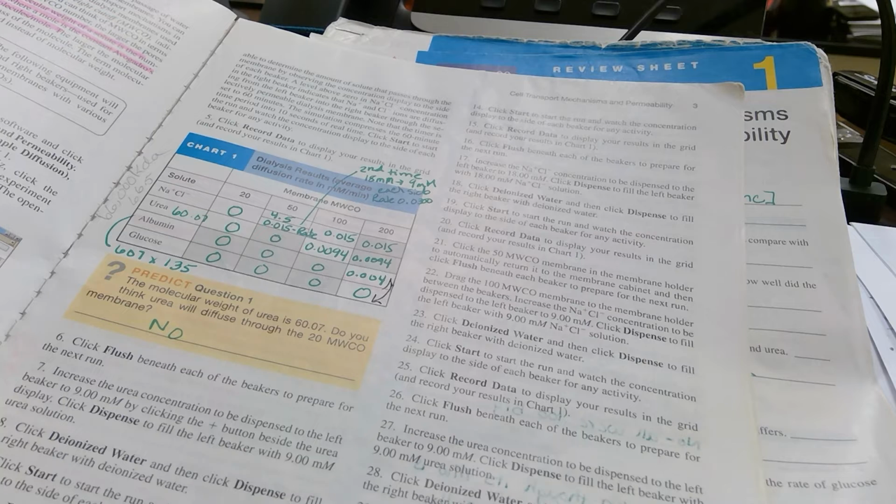Dissociation is the key. Sodium chloride does not stay as a molecule in water. It dissociates into 2 ions. Sodium has an atomic weight of 23, and chloride has an atomic weight of 35. Those numbers clearly are smaller than 50.